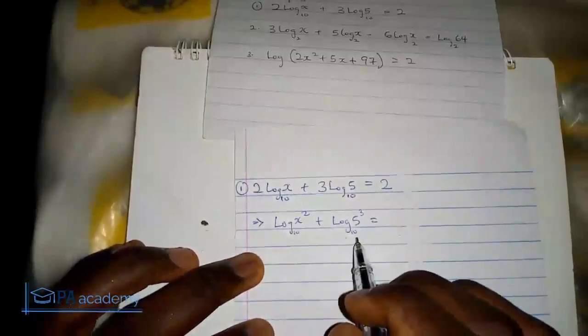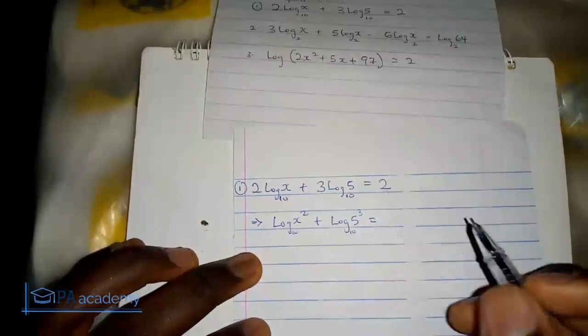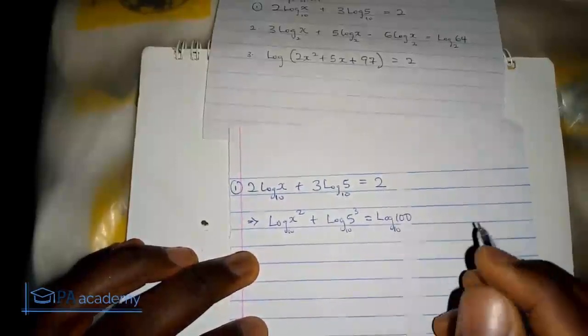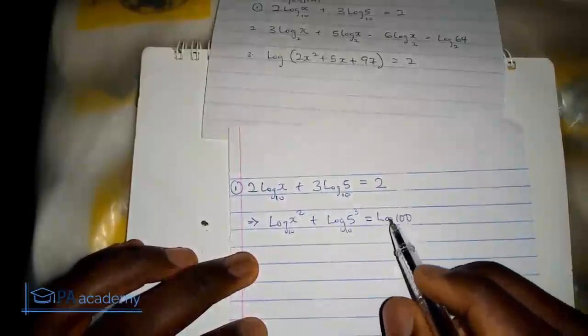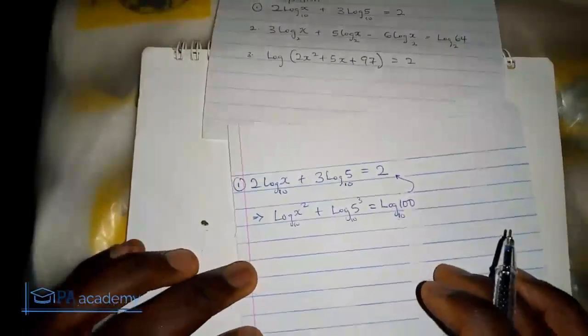now they are both on base 10, so we are also going to convert this 2 to a number in base 10, and that will give us log 100 to base 10. The value of log 100 to base 10 will also give us 2. So we are still correct.